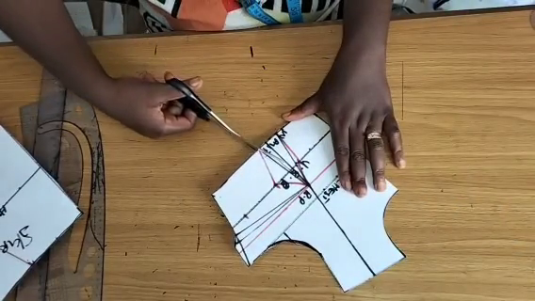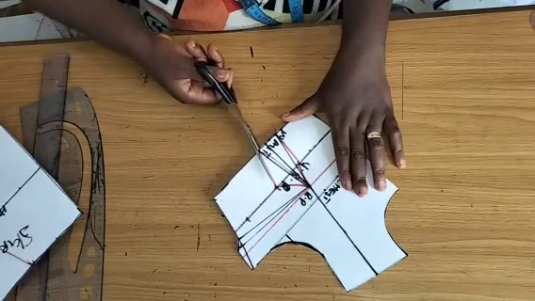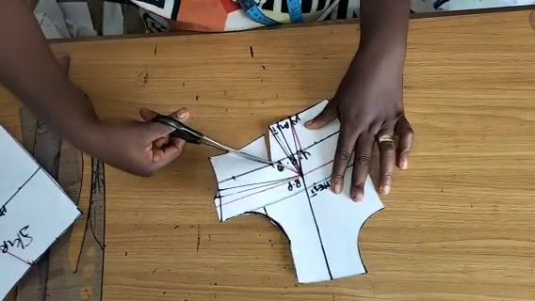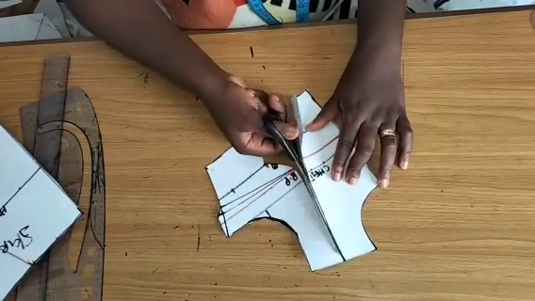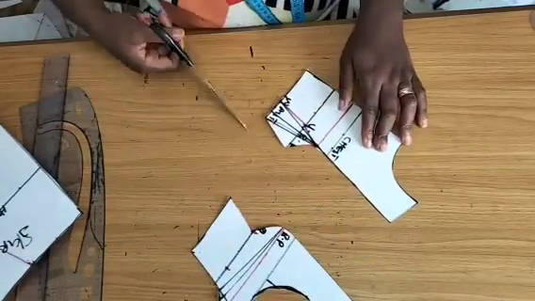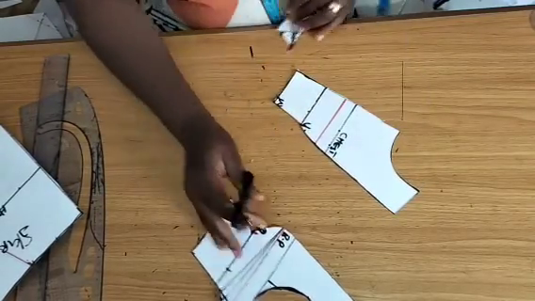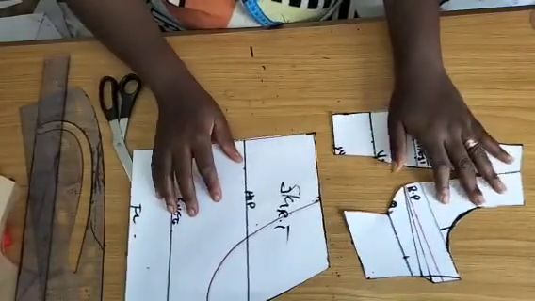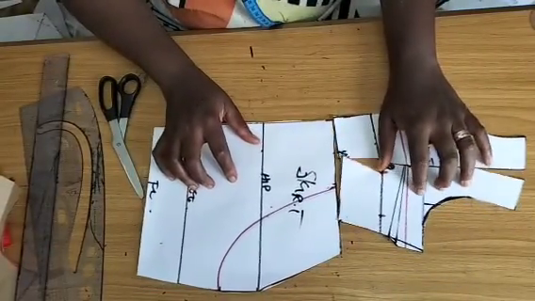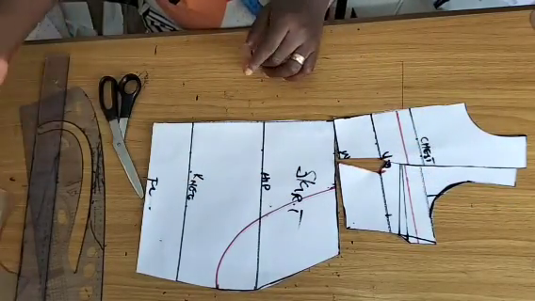So I'll just go ahead now and follow my contour line. Okay, the red line is my contour line. You can see I'm sewing it as a shoulder dart. So this is what my pattern looks like, and this is what we are going to fuse at the end of the day. Remember, we are supposed to have a dart right here.